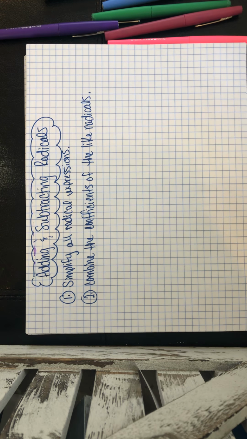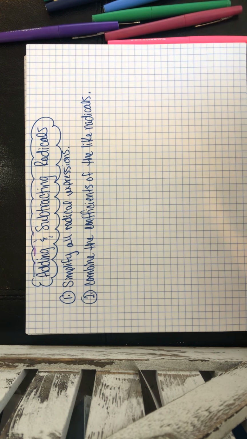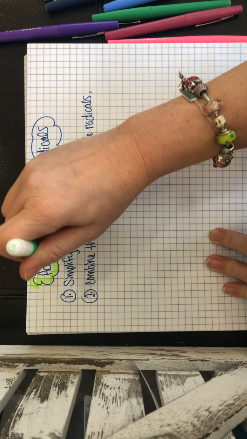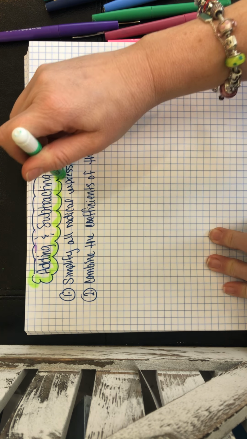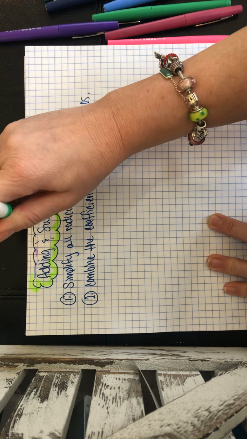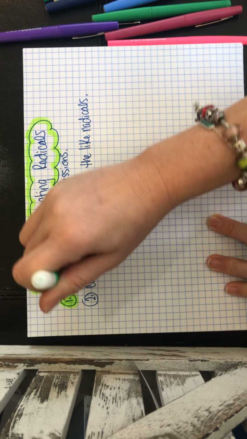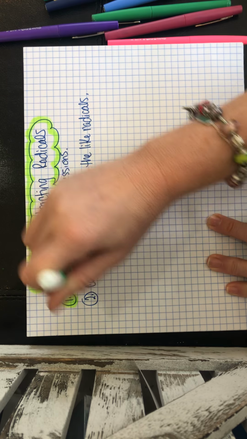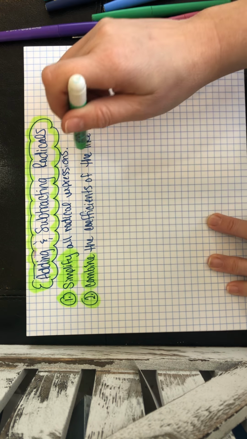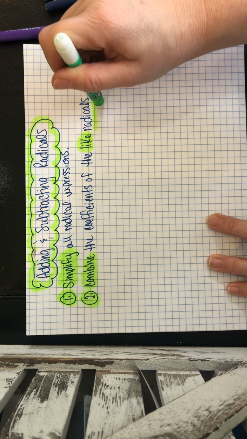So 2 quick, easy steps. So I will give you a second so that you can copy that down. And while you're doing that, I'm going to highlight. So step number 1 is to simplify, and step number 2 is to combine like radicals.